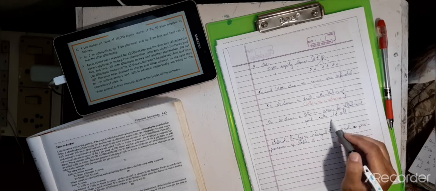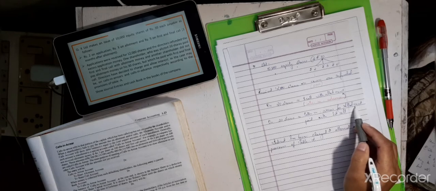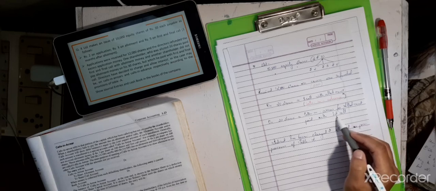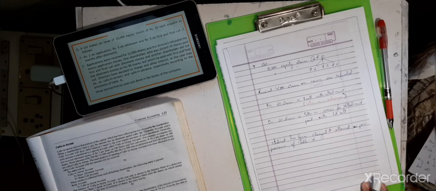However, when they called for the first call, he paid for the first call as well as for the allotment altogether. So instead of paying the allotment money earlier, he forwent it and paid it together with your first call. Additionally, interest has been charged and allowed as per provisions of Table A.